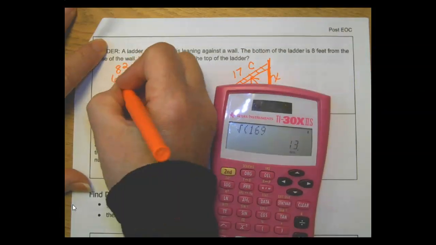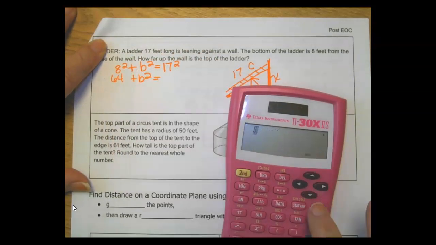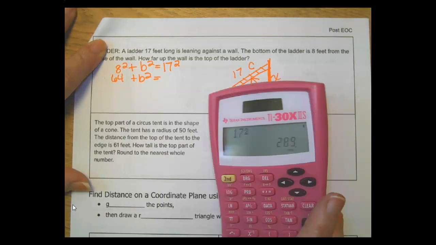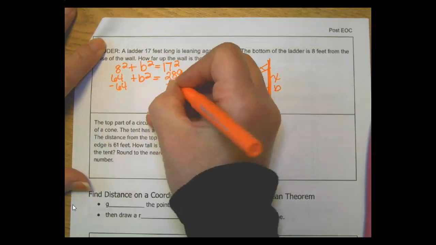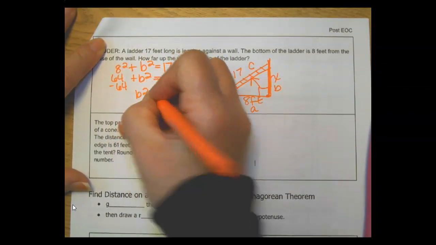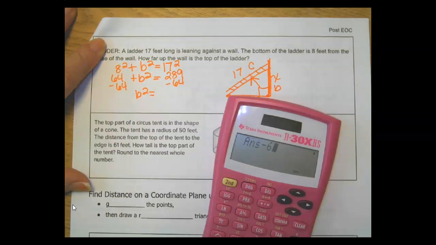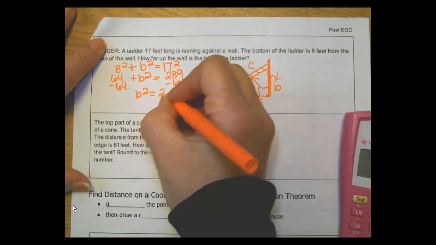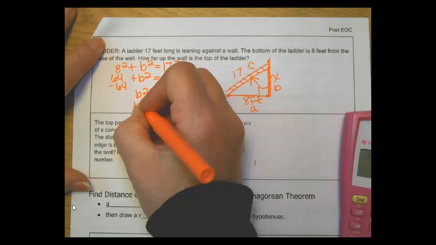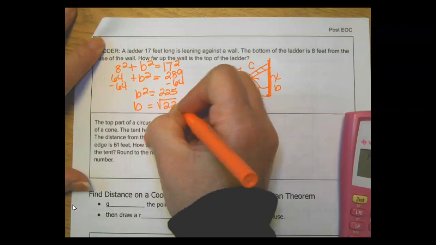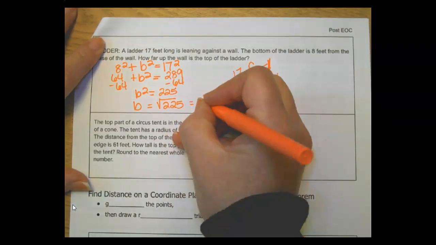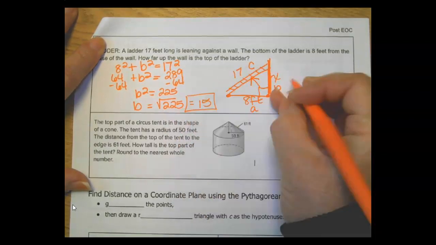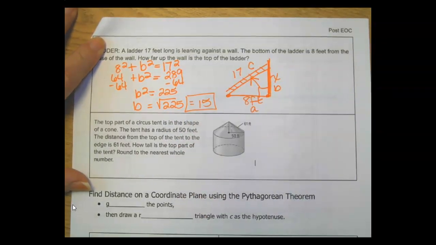I do know that's 64. I don't know this one by heart. 289. Subtract 64. B squared is equal to 225. Square root of 225. I think it's 15, but I'm not sure. So 225 is 15. So that is how tall that wall is.